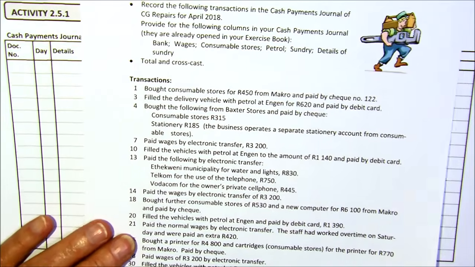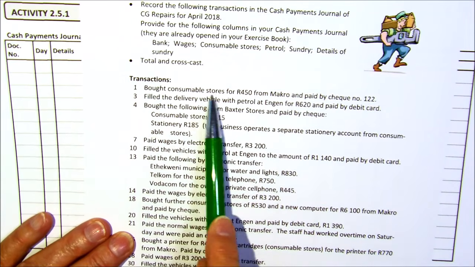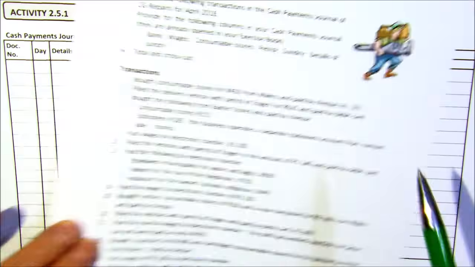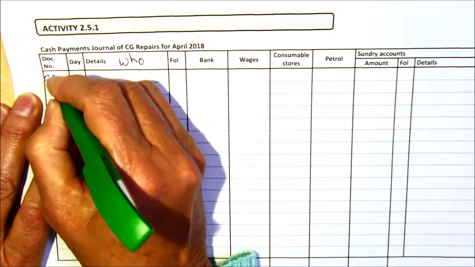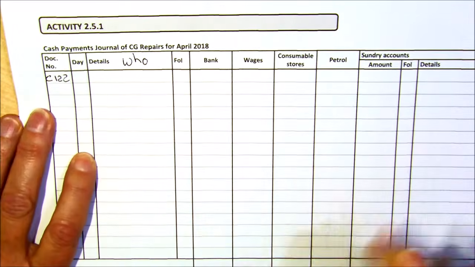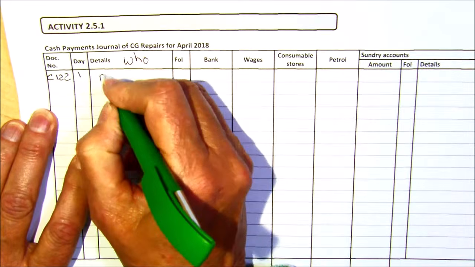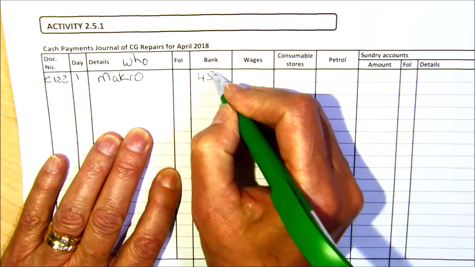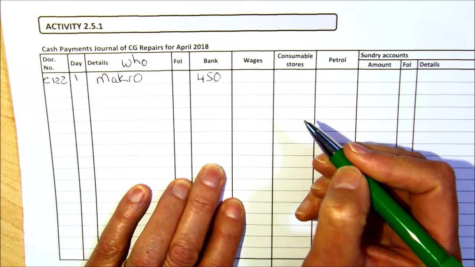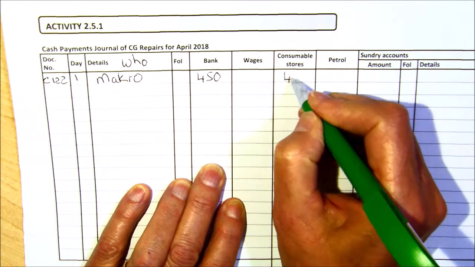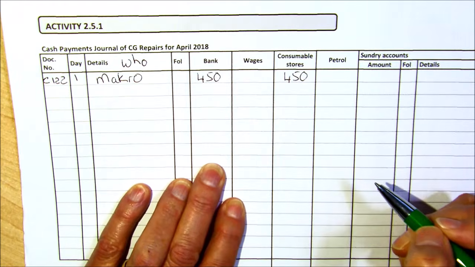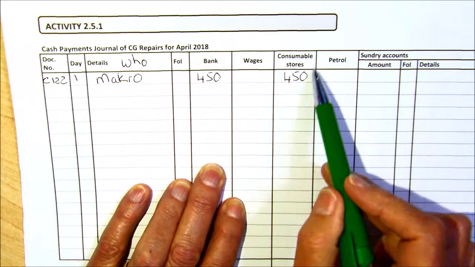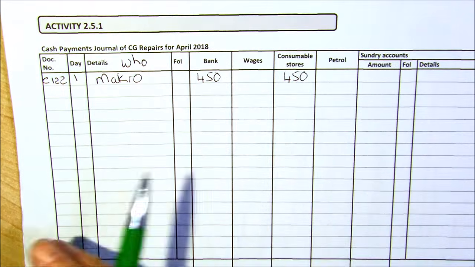So looking at the transactions, on the first we bought consumable stores for 450 from Macro and paid by check number 122. So your check 122 is always there in case you have to check back for something. It's on the first. Who are you paying? You're paying Macro. You paid 450 Rand on that check, so the bank will take 450 out of your bank account. And because it's for consumable stores and you have a consumable stores column, you'll use that column. So always double entry. If you have a special column, then you just enter into the appropriate column.